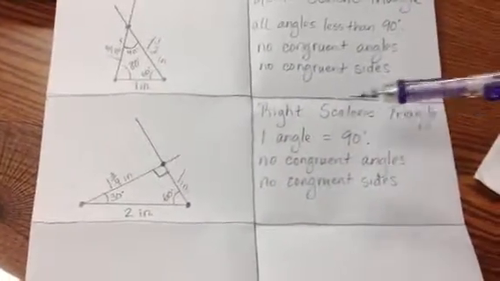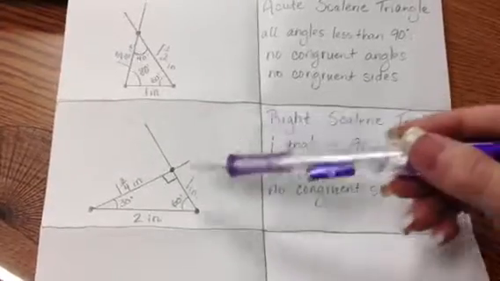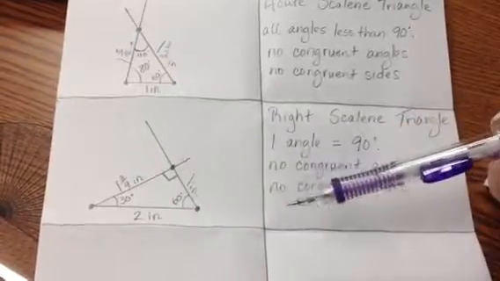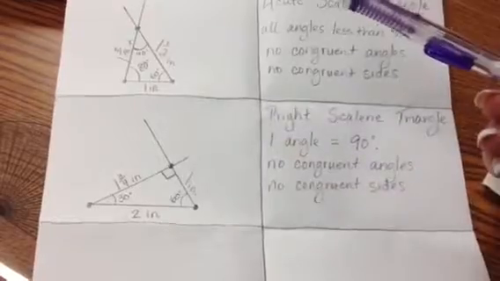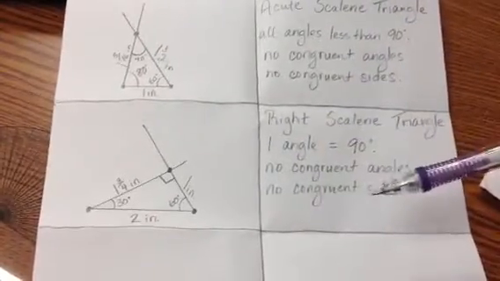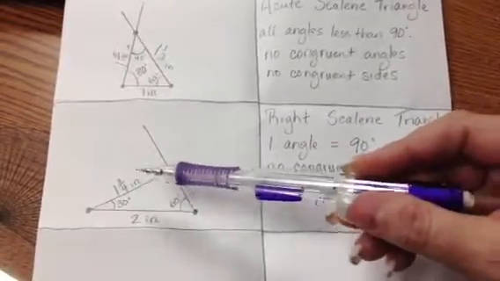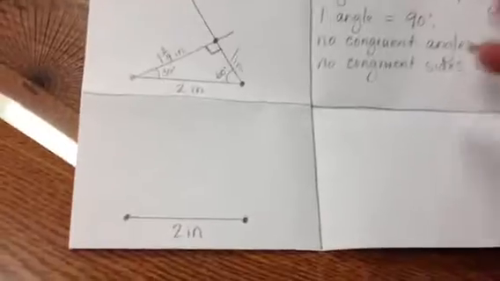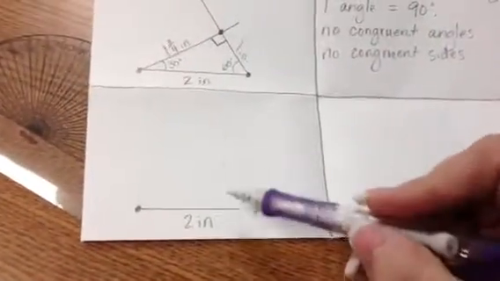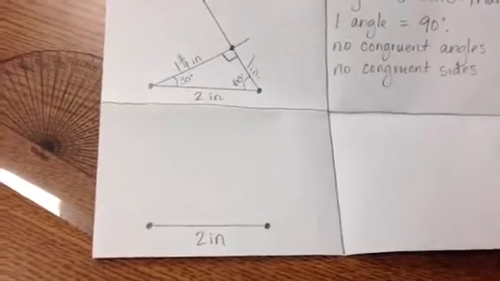And the last one that we made it through was a right scalene triangle. It's right because one of the angles is 90 degrees. It doesn't matter what the other two are. As long as you got that one, that's right. His first name is right. His middle name is scalene because there are no congruent angles and there are no congruent sides. So the last thing that we did before we left was to make a 2-inch line segment.